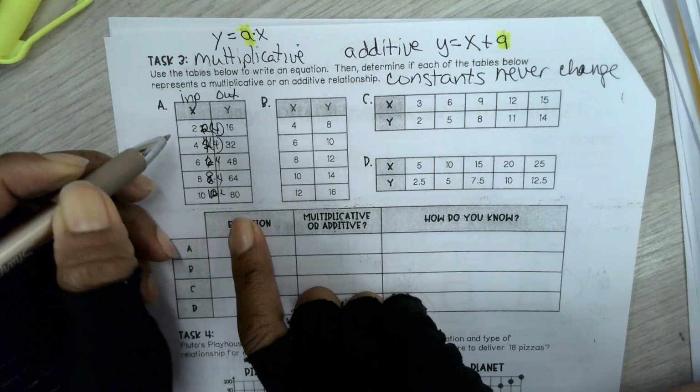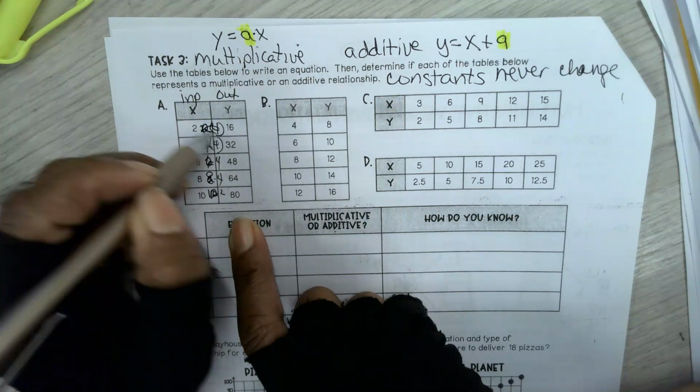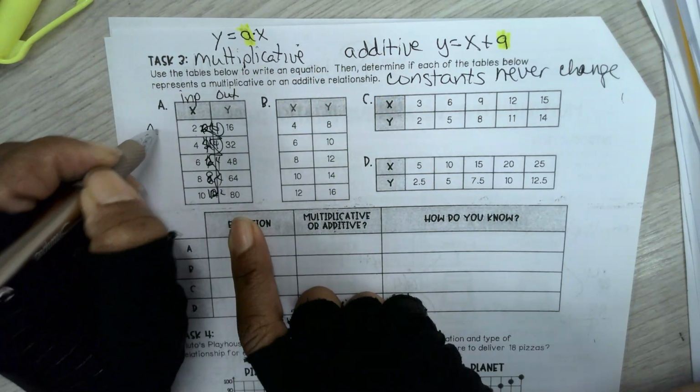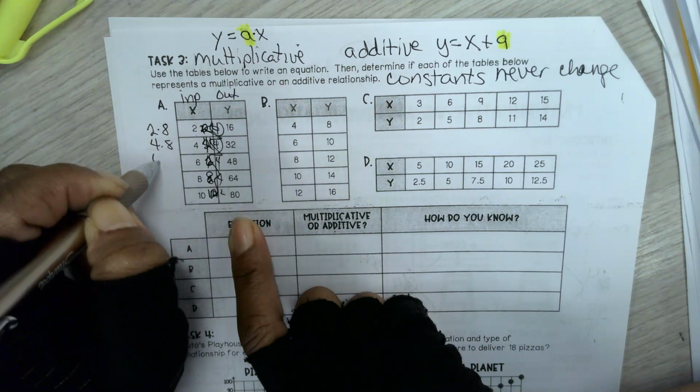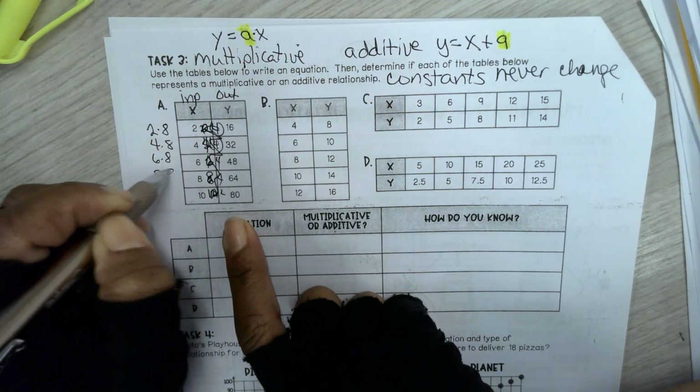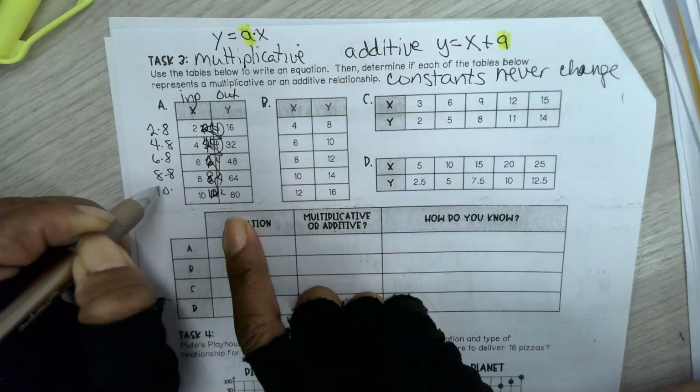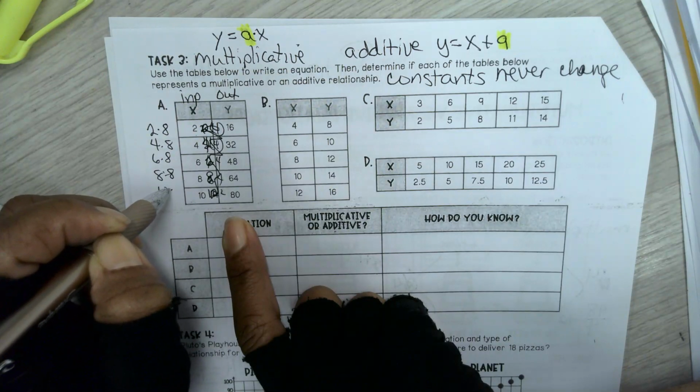Oh wait, I did this all wrong, didn't I? Lord, I was gonna say something, but I don't know why you didn't say something. I thought you were gonna do it a different way. No, I'm here to make mistakes.